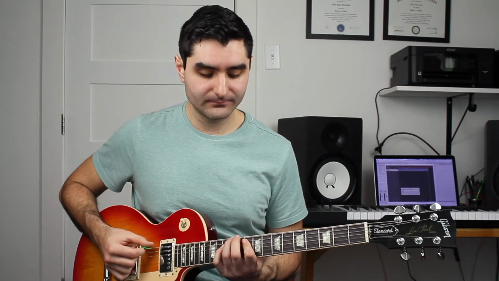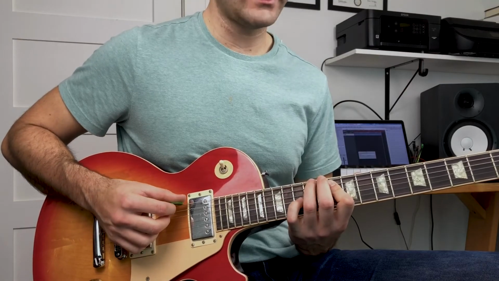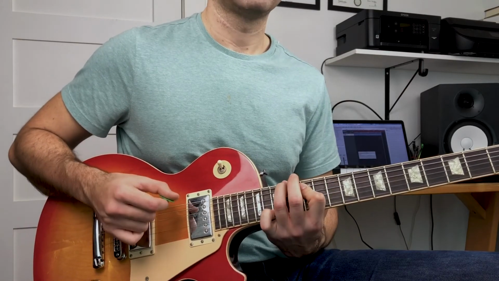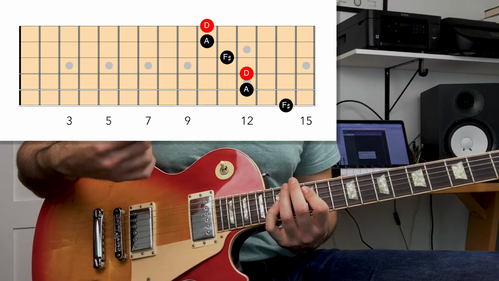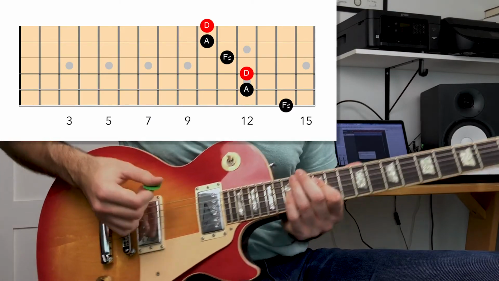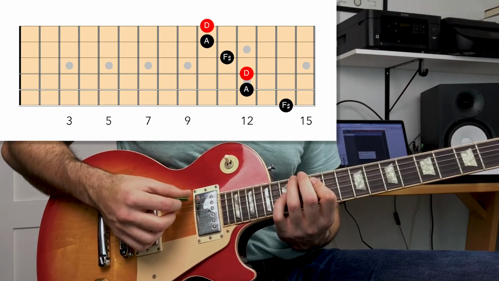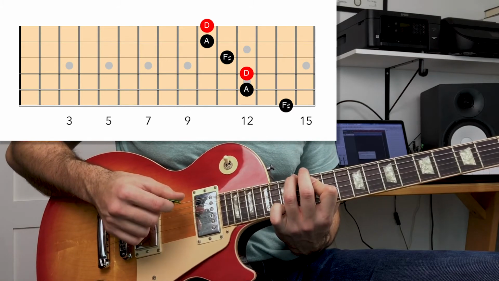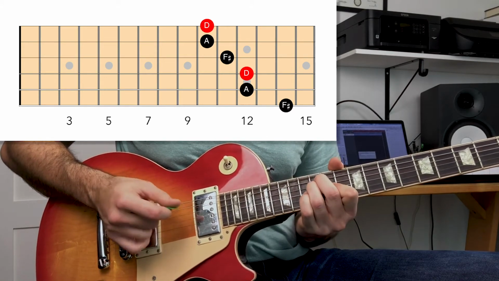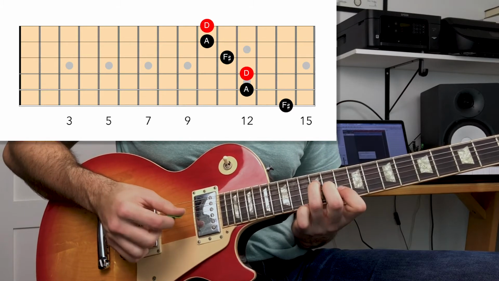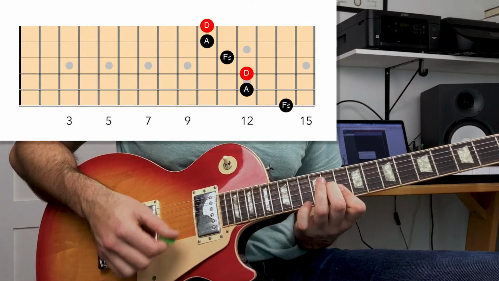So we're gonna take our C first inversion from before, move it up 2 frets, and now play the exact same shapes that you learned before in the C chord. So D first inversion, second inversion, root position, first inversion, and back down.